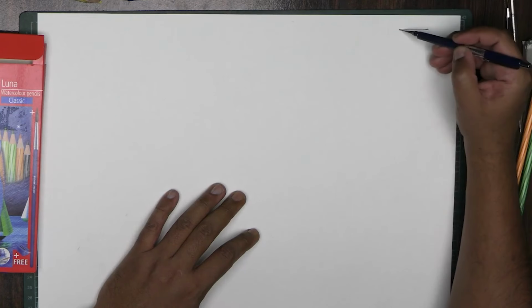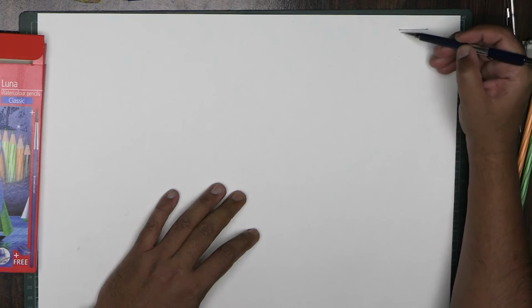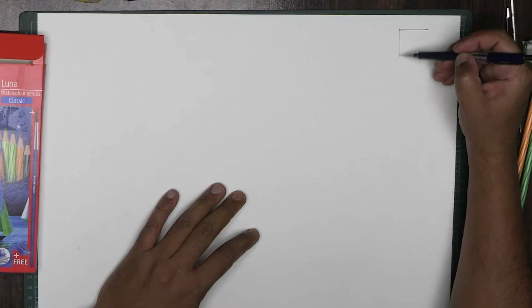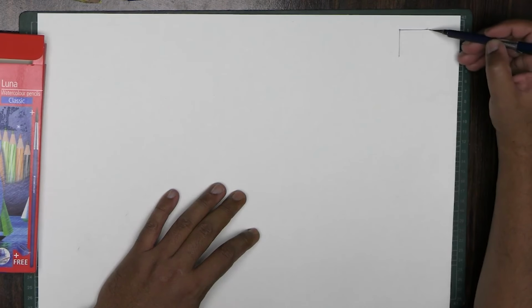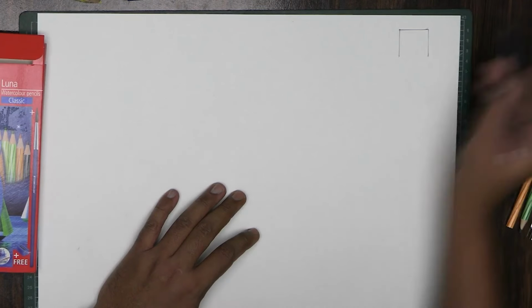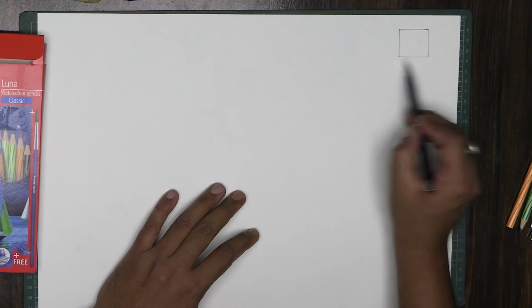See this level, make a point here and draw this line. After drawing the line, you should make the box accordingly. If you see this box, this will become a square.